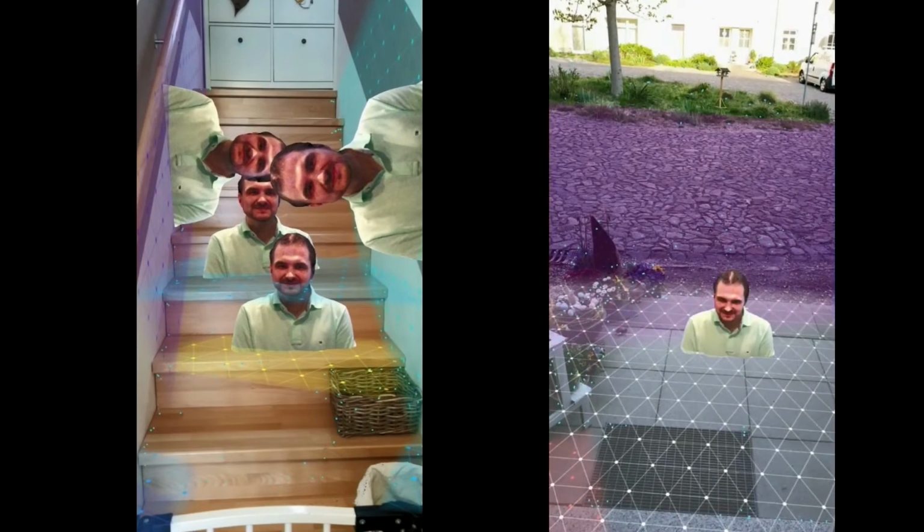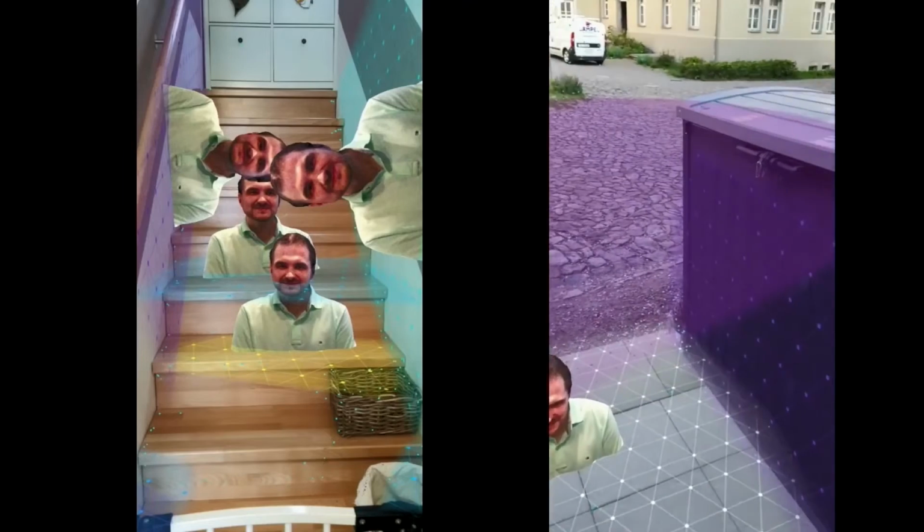And of course, it works outdoors, right? So you can also scan it outdoors. And so that is the view of my Android device.